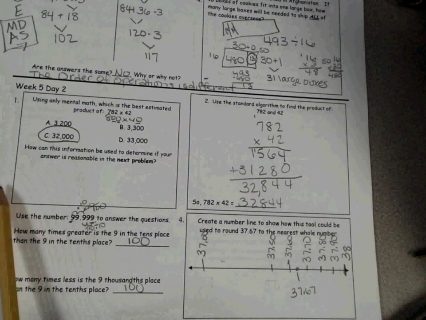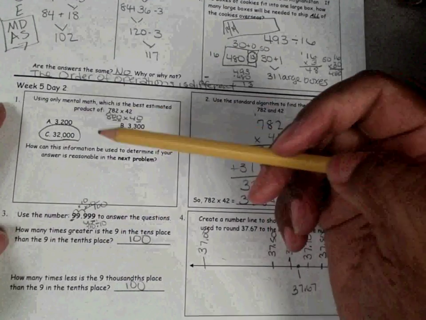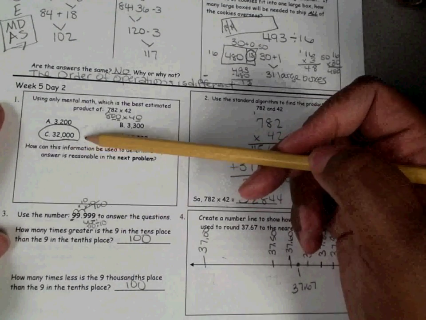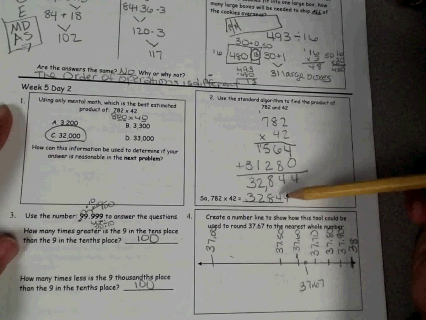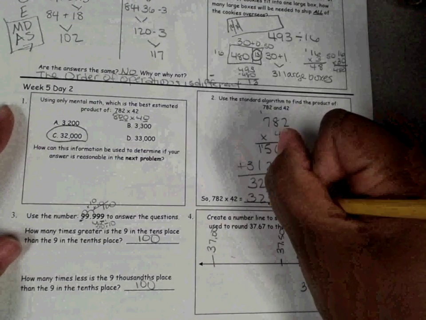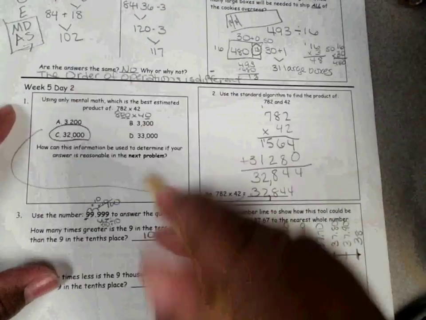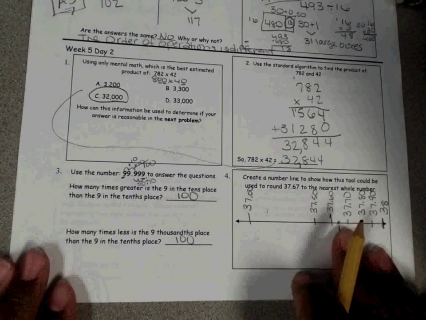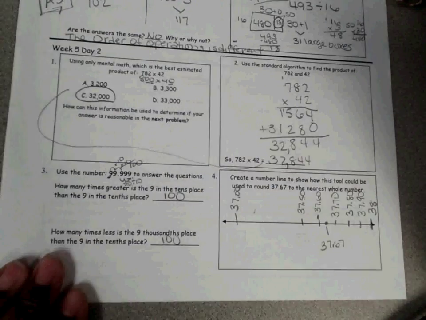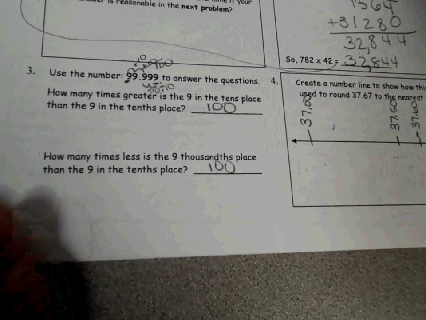How can this information be used to determine if your answer is reasonable for the next problem? Because my next problem, I should come somewhere close to 32,000. So for number 2, I had to use the standard algorithm to solve this, and that gave me 32,844. And if I look at both of these numbers, this number is very close to 32,000.